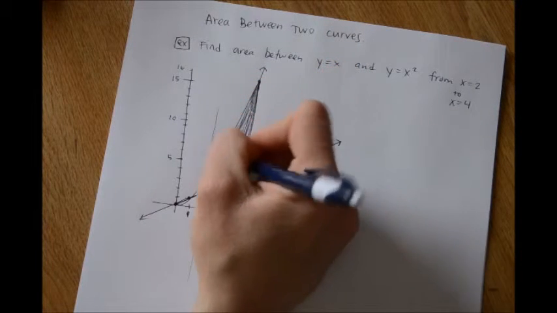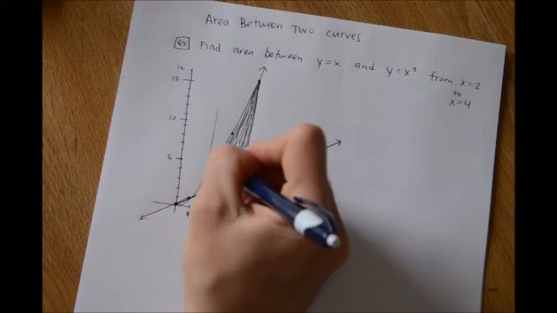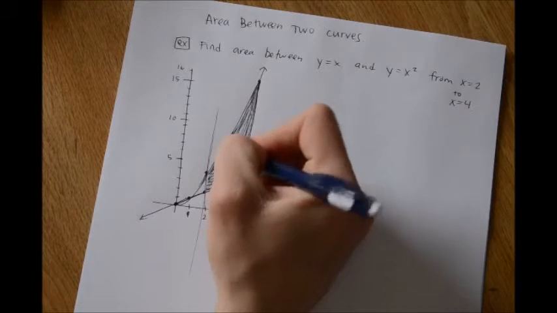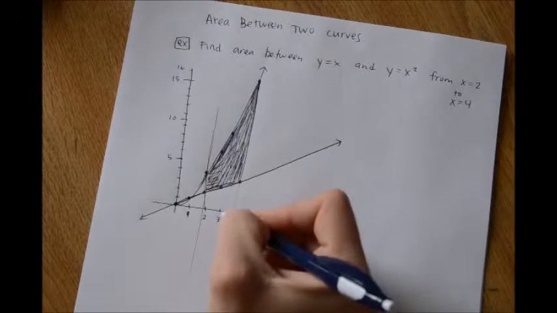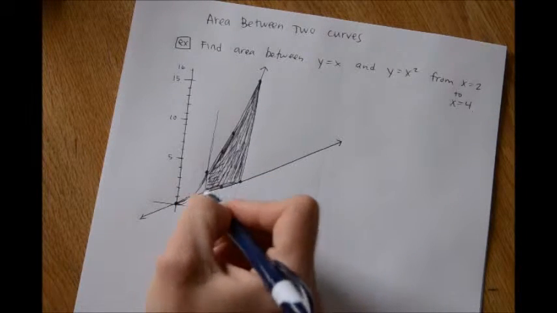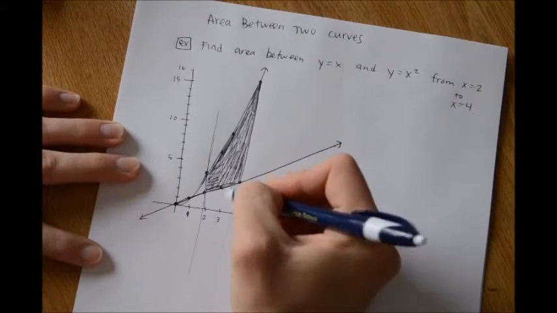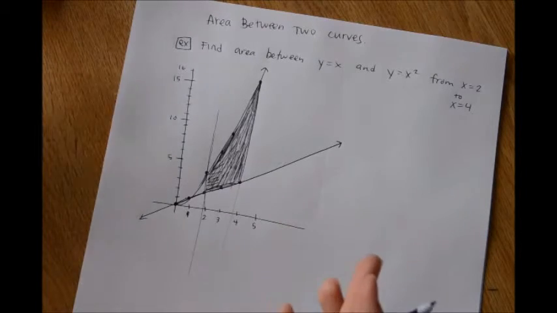Now if you think about it this way, it's not too hard. The area from this upper curve from 2 to 4 down to the x-axis, we can calculate that. And we can also calculate the area from this lower curve down to the x-axis. If you take the upper area minus this little bottom area, that gives you the area between the two curves. And that's essentially what you're doing.